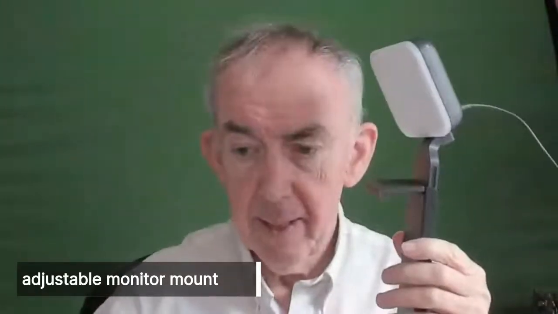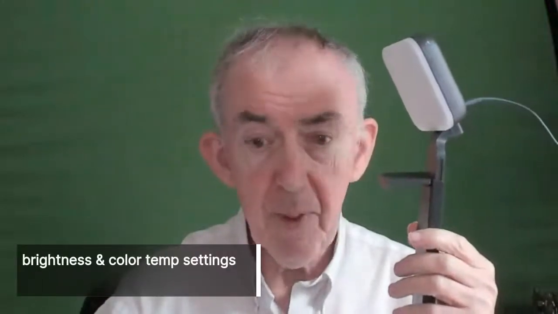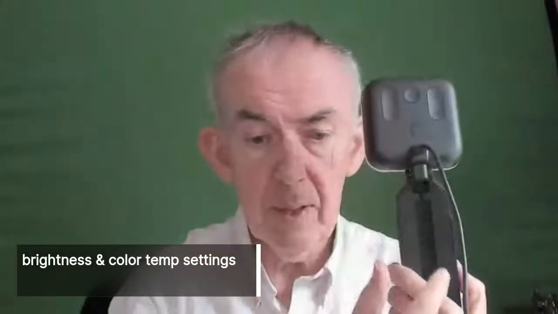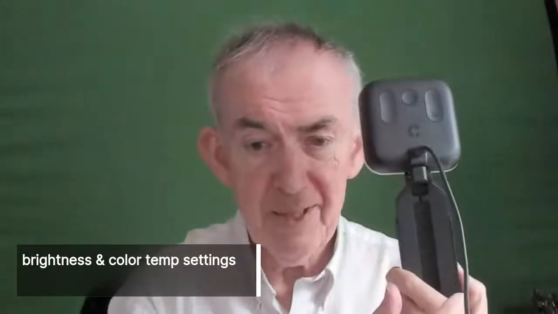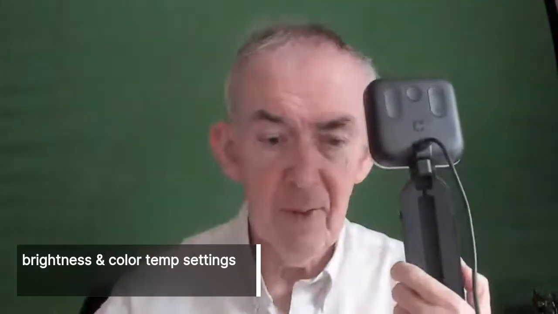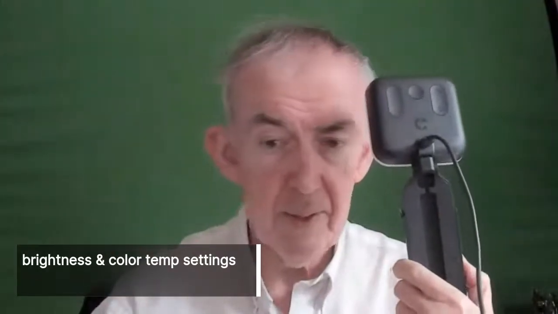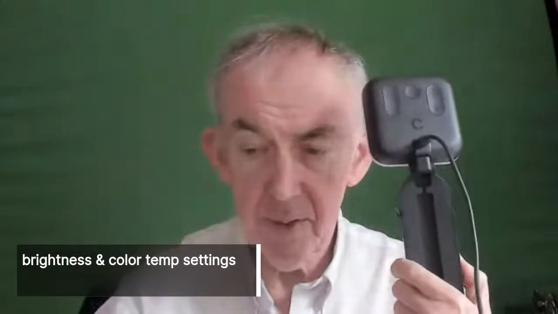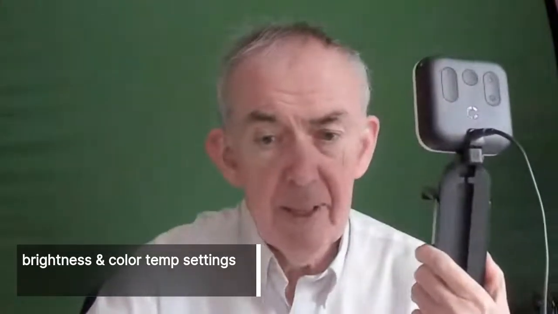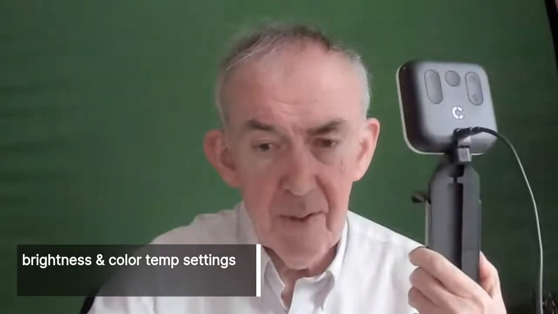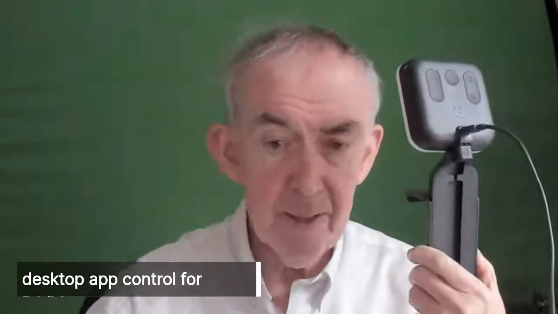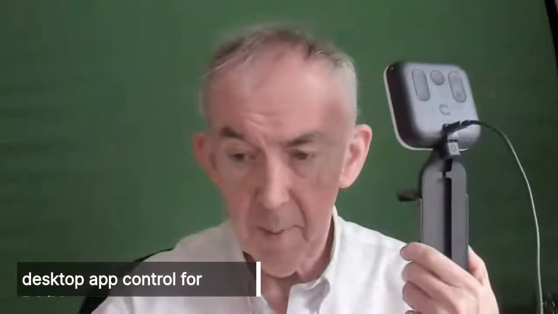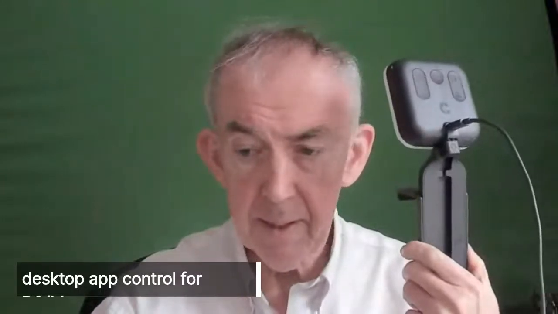Okay, next feature is brightness. We've seen on the back that you've got the brightness and the color temperature controls, and they're also available in the software. So you can either do it physically or through the software. The software is free. Go to Logitech.com, search for the light, download the software, and install it on your PC or Mac, and it will work. There's a desktop app for controlling the light.